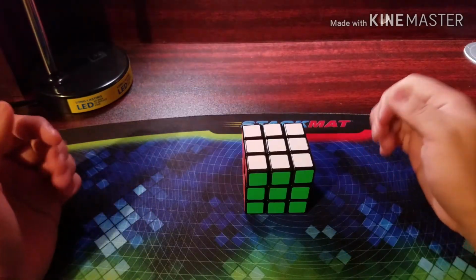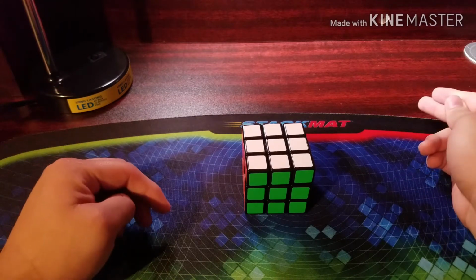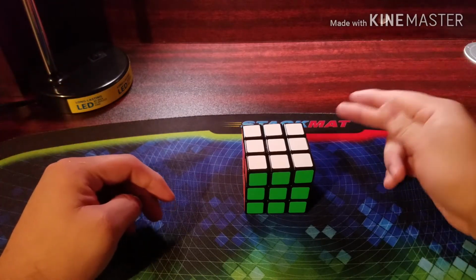And lastly, if any of these letters are lowercase, then you move 2 layers instead.